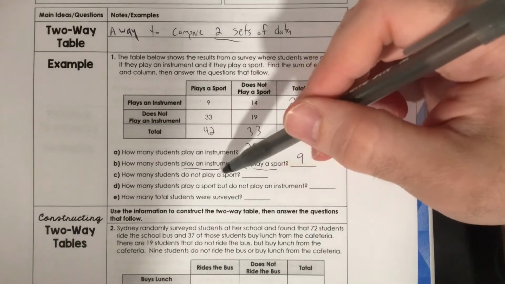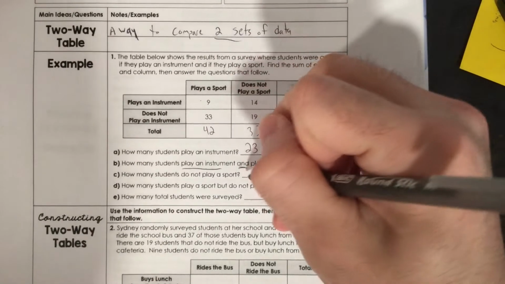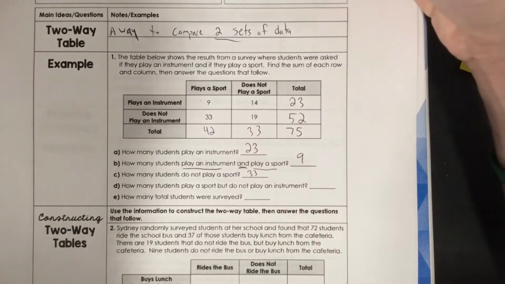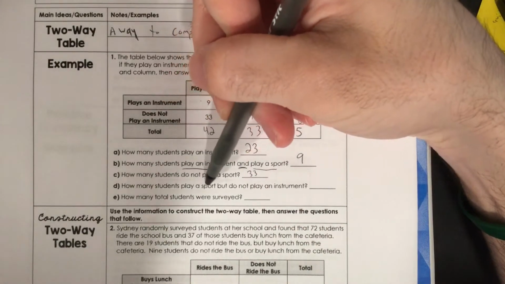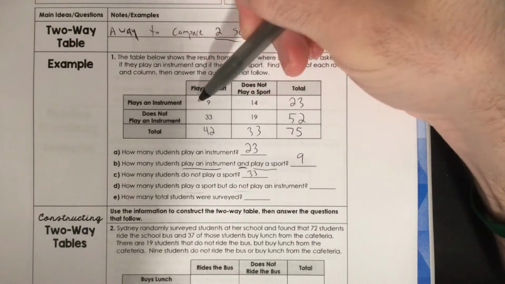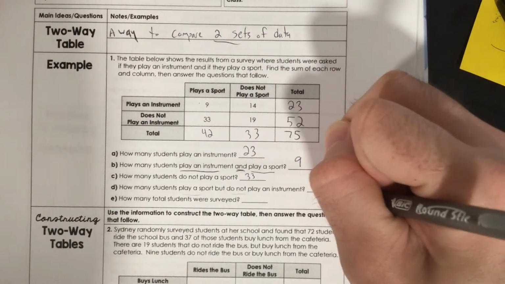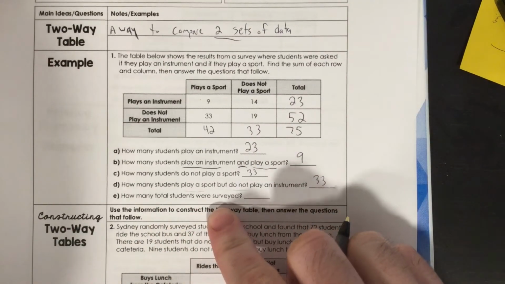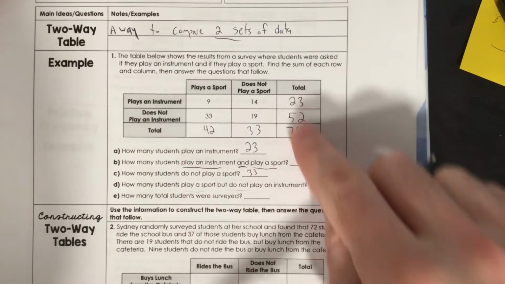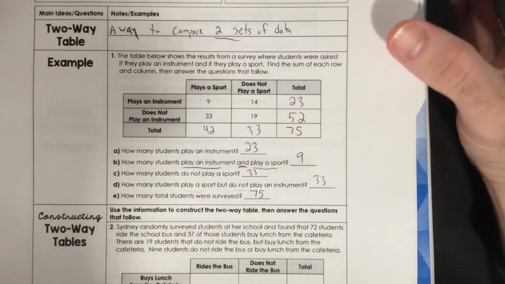How many students do not play a sport? Does not play a sport, go down. That would be 33 students. How many students play a sport but do not play an instrument? Play a sport but do not play an instrument. That is 33 as well. And how many total students were surveyed? Total would be 75. Okay?